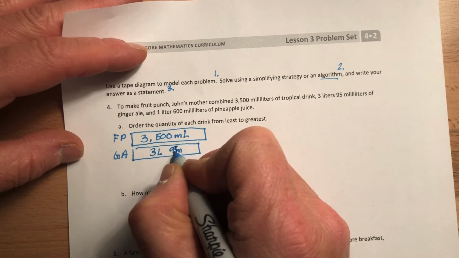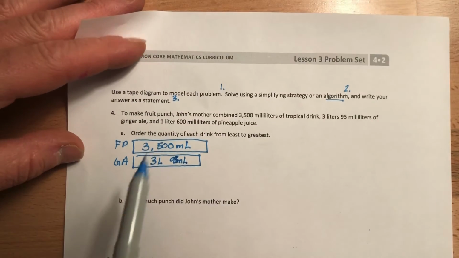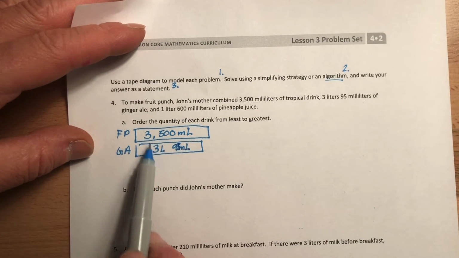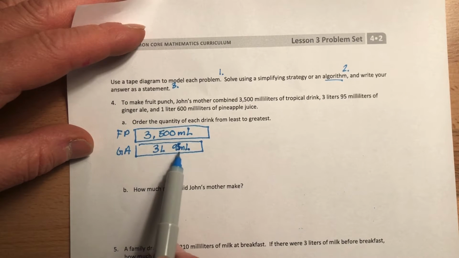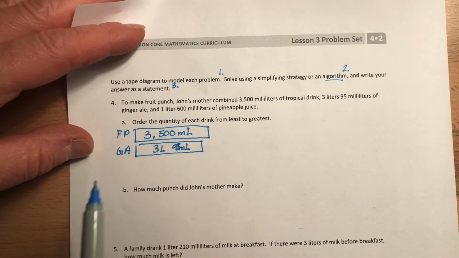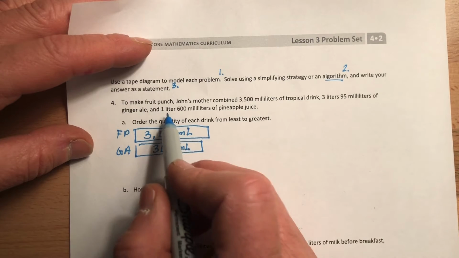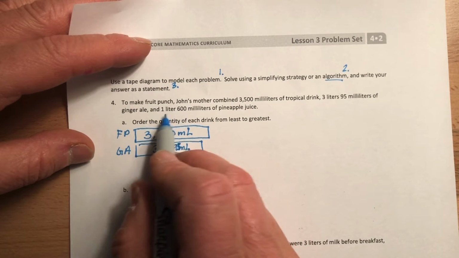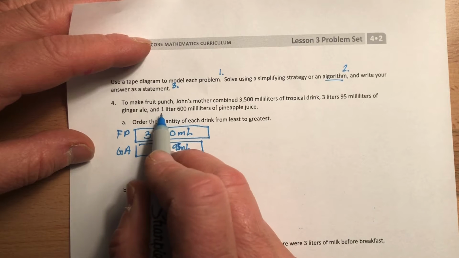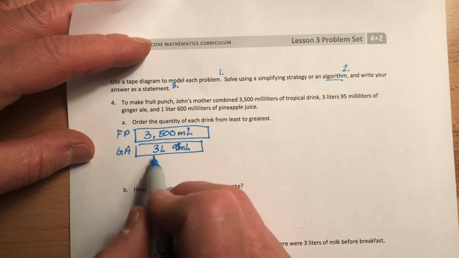Oh, 95 milliliters, okay. I can tell right away that this one's smaller than the fruit punch, right? Because if I converted this in my head, 3,095 is smaller than 3,500. And then down here, I've got 1 liter, 600. So that's going to be even smaller, isn't it? Okay. That's going to be 1 liter, 600. That's even less than these guys.